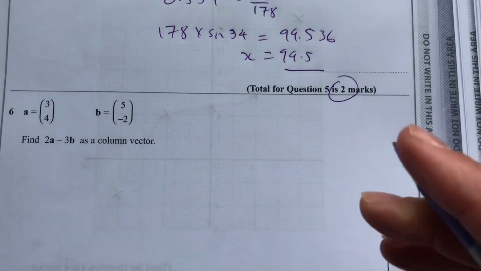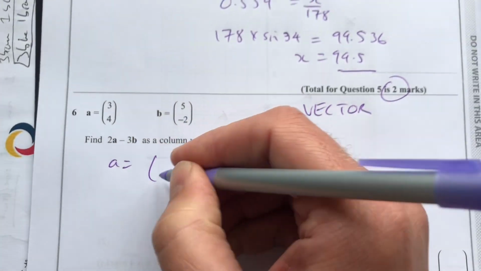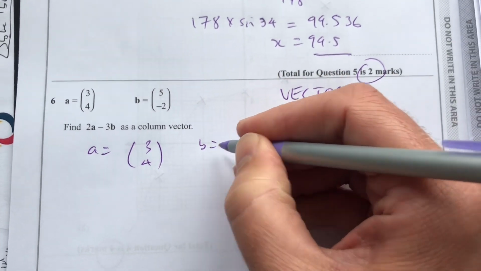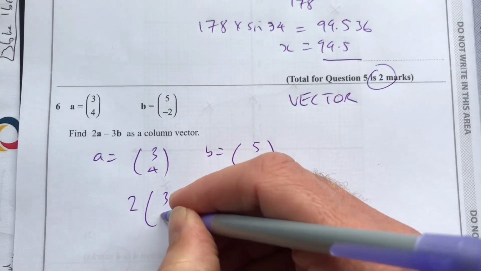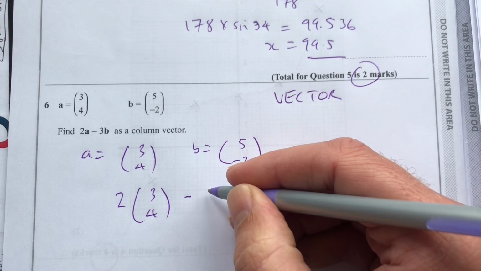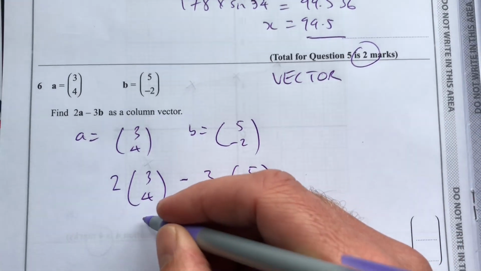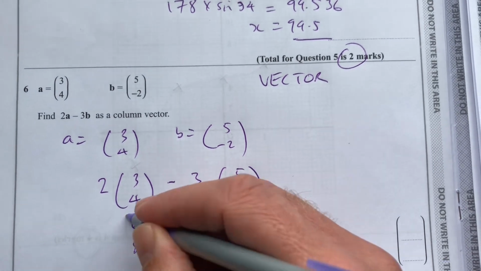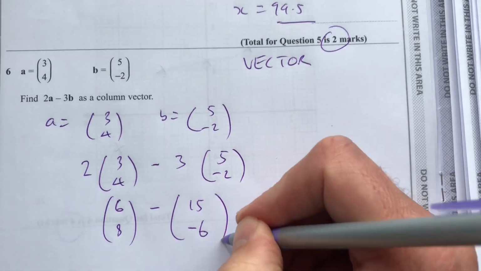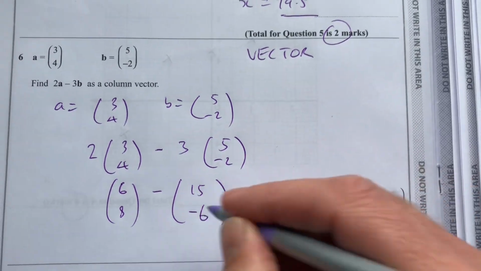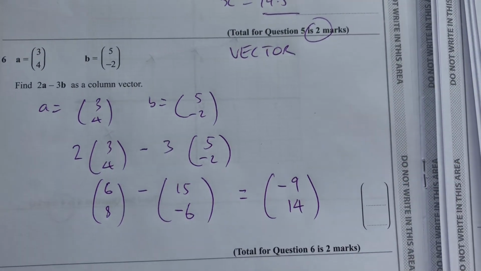Now in question 6, it's a vector question. And we've got A to be the vector 3, 4, and B to be the vector 5, minus 2. And we've got 2A minus 3B. So 2A is 6, 8 minus 15, minus 6. So the final answer is going to be minus 9, 14.